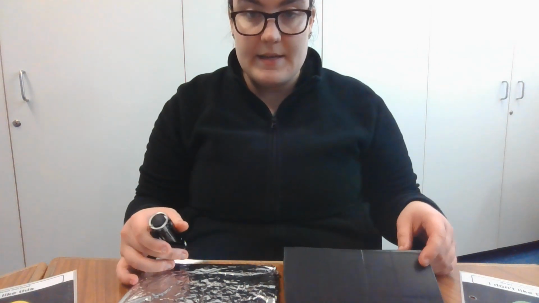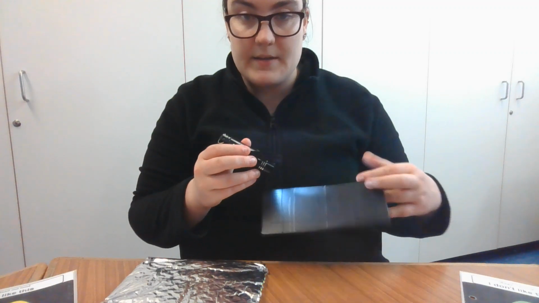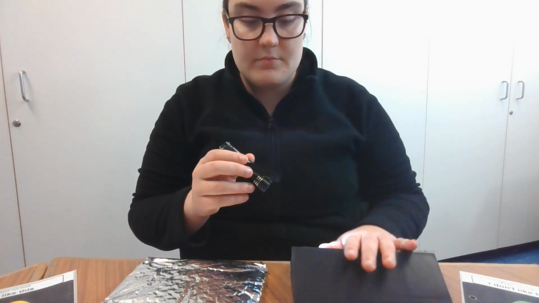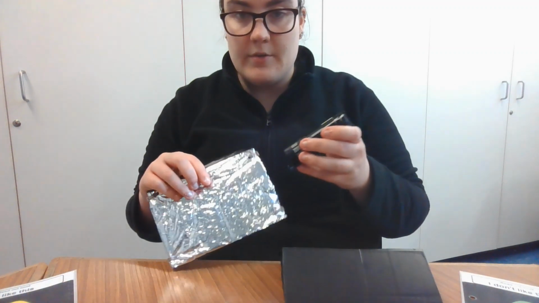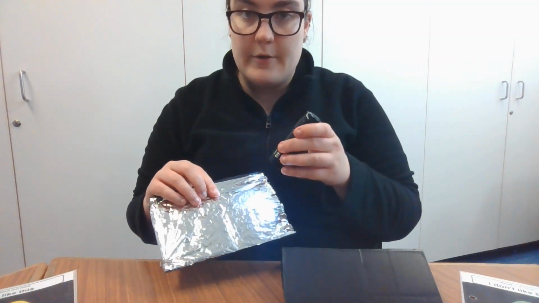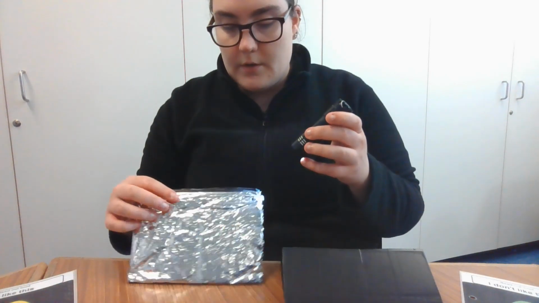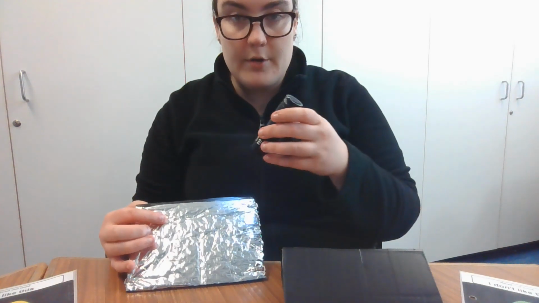So similar to the last example, I'd have two very contrasting items. So I've got a black matte shape, and then obviously something very shiny. Particularly using the torch for our students with low vision or CVI is going to be really important. So you might present both.